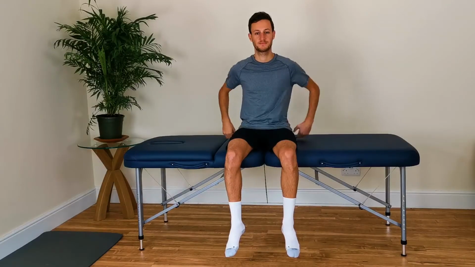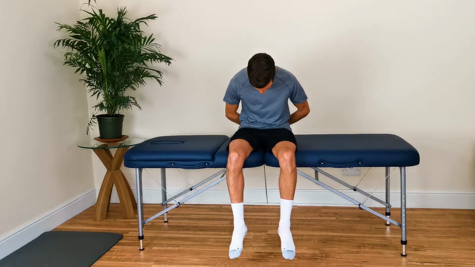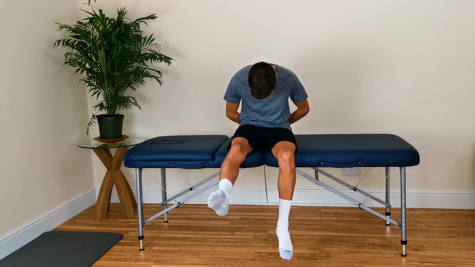The second test, again, is a neurodynamic test, and this is called a slump test. What you need to do here is sit on the edge of a bed or chair. Firstly, sit up straight, and then you want to slump through the middle and the lower part of your back. Put your arms behind your back and put your chin on your chest.